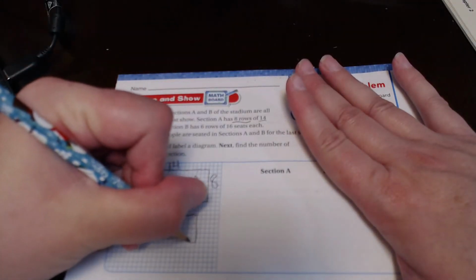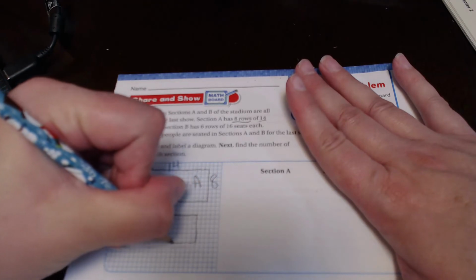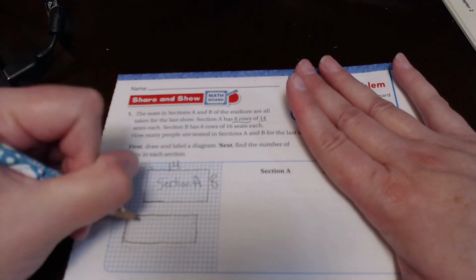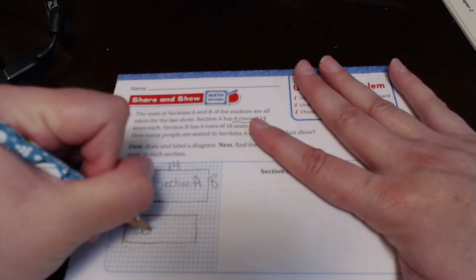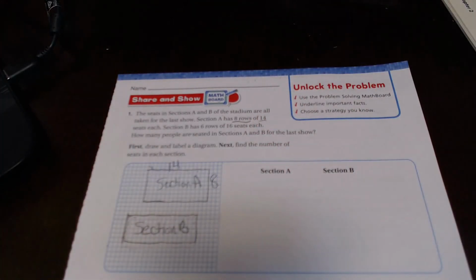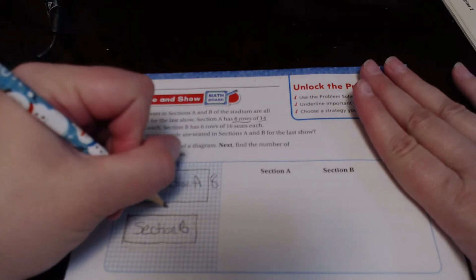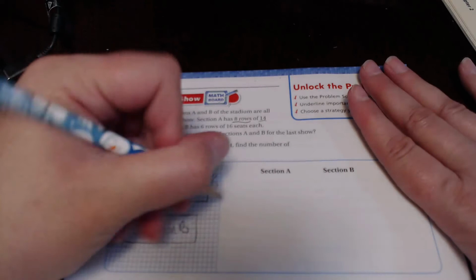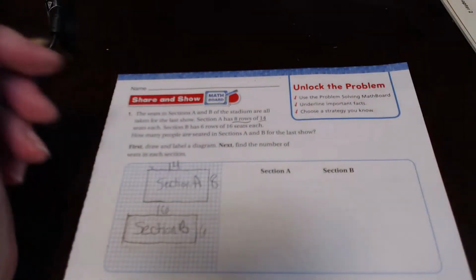How's your drawing coming? Okay, section B. Oh, that's a lot of writing. My hand hurts. I'm going to rub it for a second. There we go. Okay, and this one has 16 and 6.